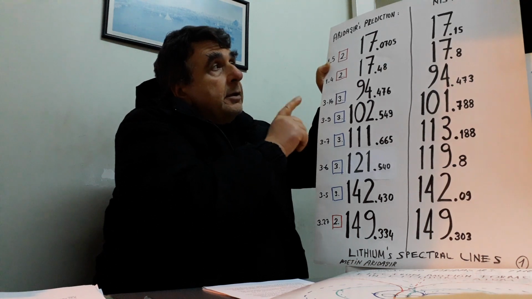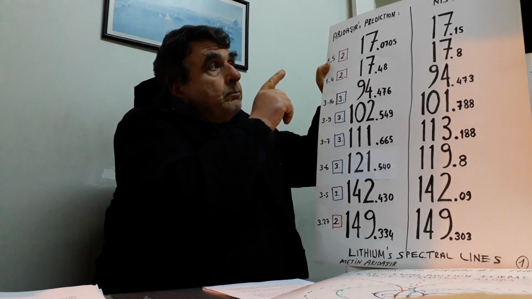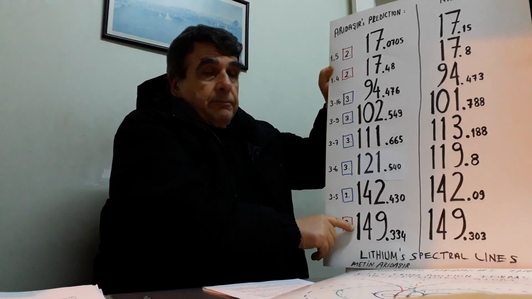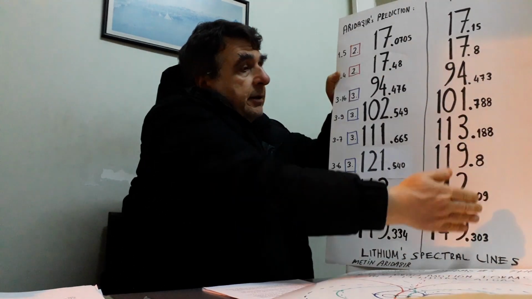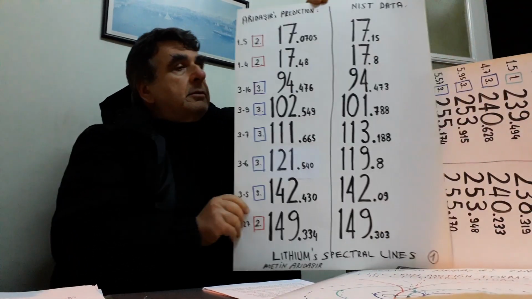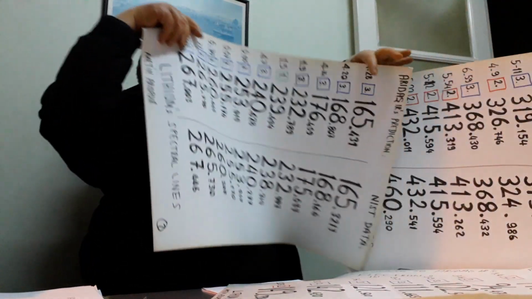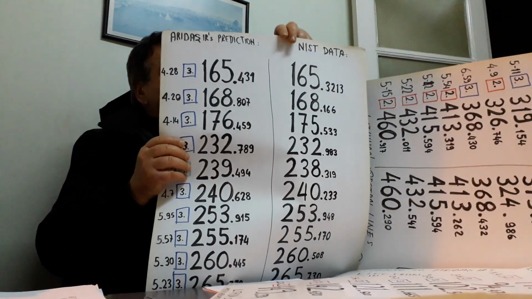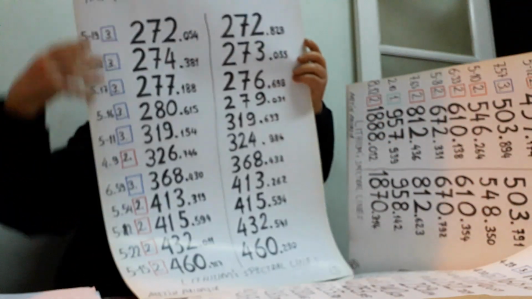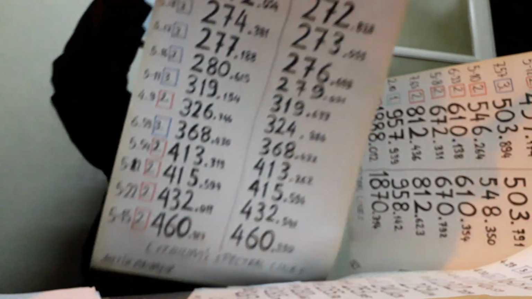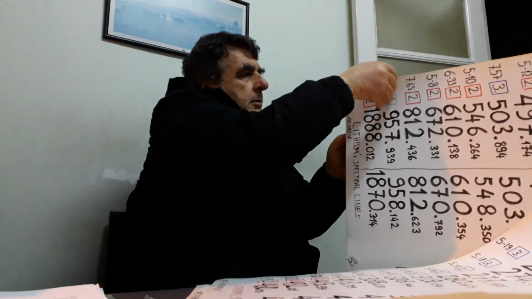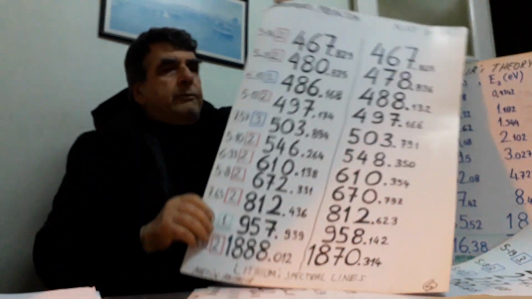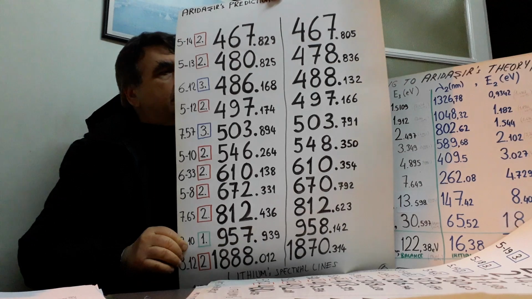NIST, National Institute of Standards and Technology. Okay, NIST data on the right side, my prediction on the left side. First page, remember. Second page, remember. Third, and fourth page.